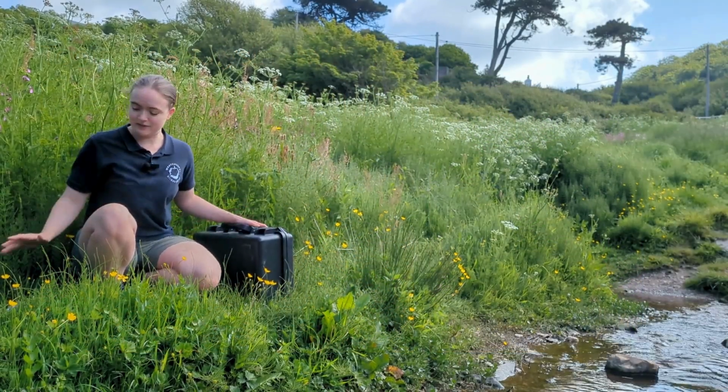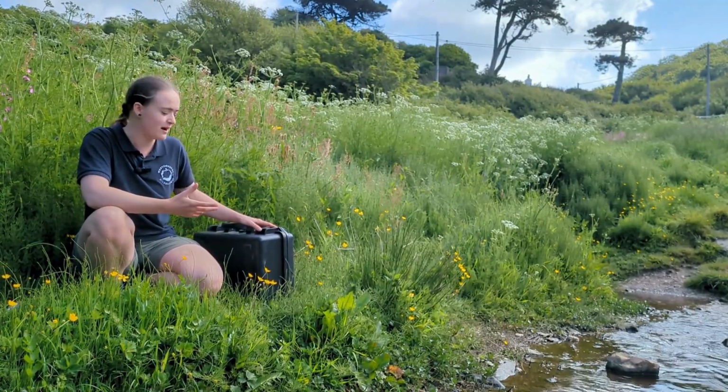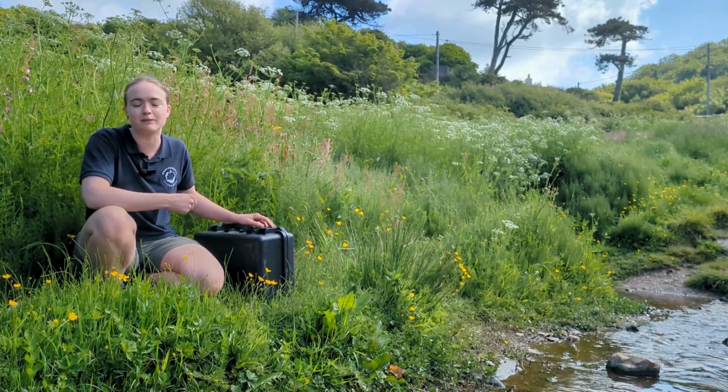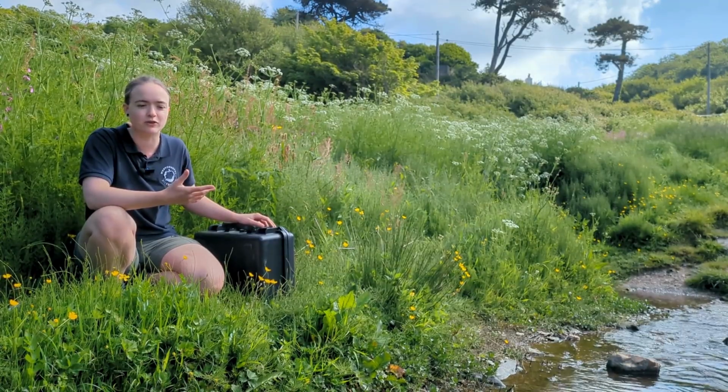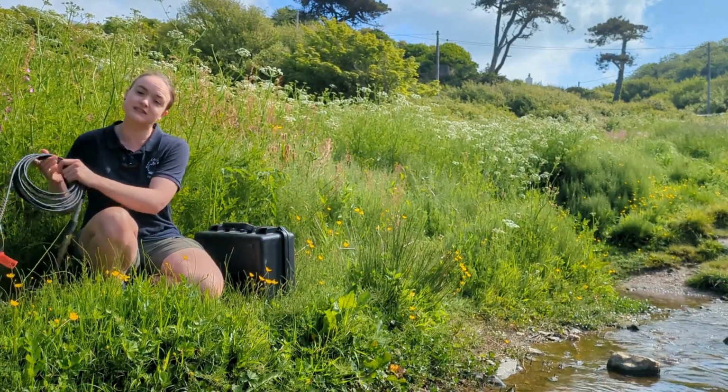I've got a few bits of kit with me here today. So we've first off got the black box. This is what we use to go out and monitor water quality. It's really good because we can go and we can take a grab sample and test it there and then and get results back. Alternatively, we can also measure water quality continuously.